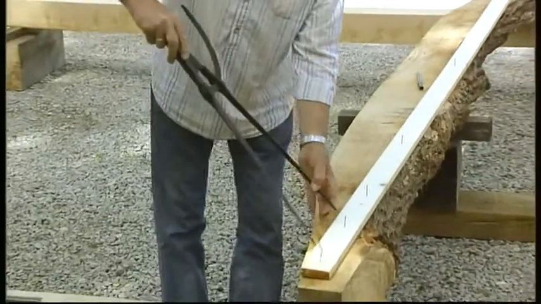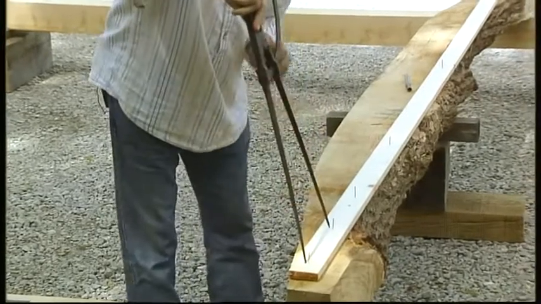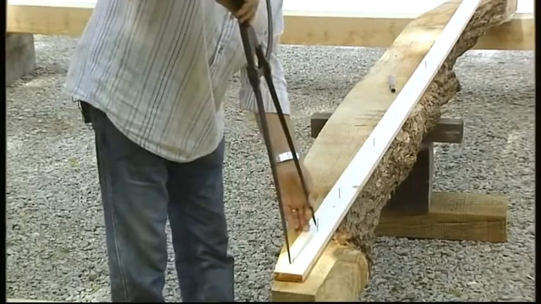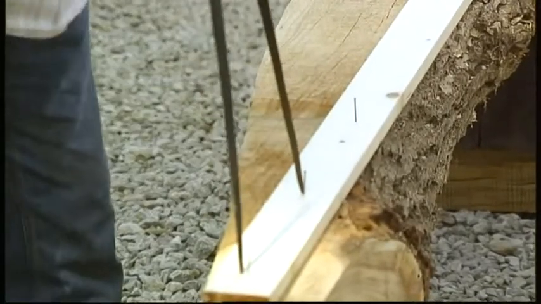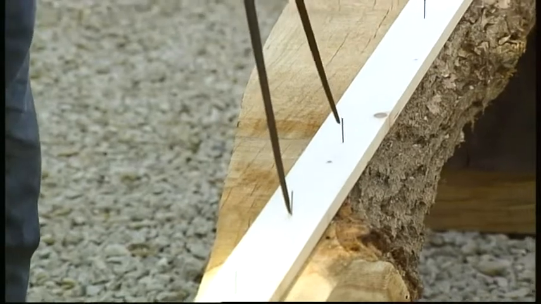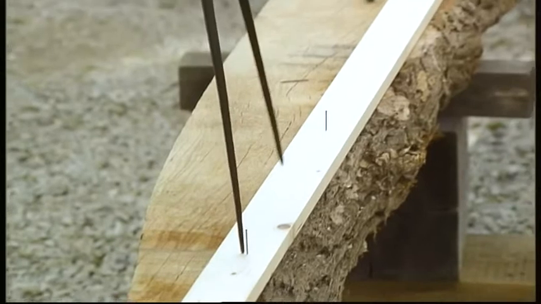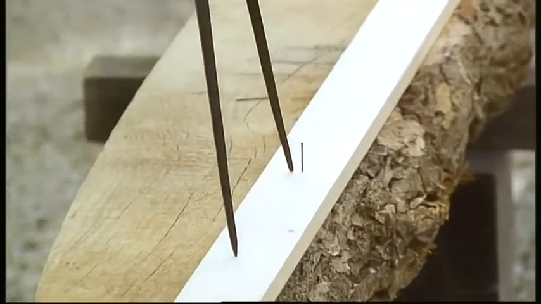So we go back to the beginning. And we roughly set it out with trial and error, just adjusting the dividers to see how we can correct the error.